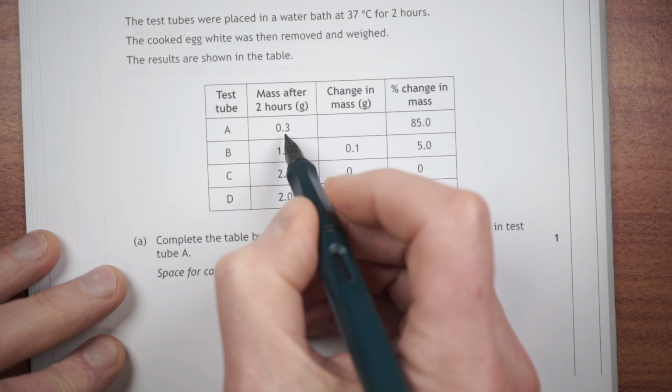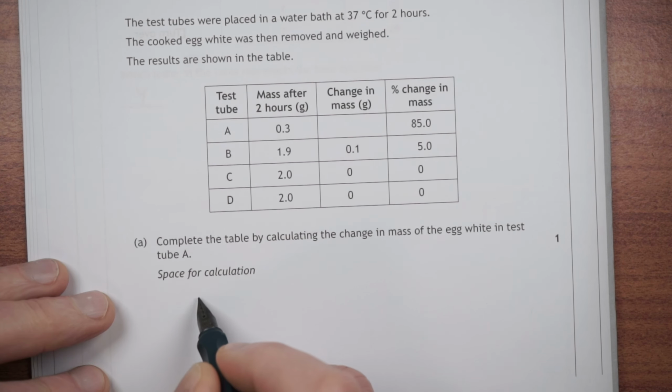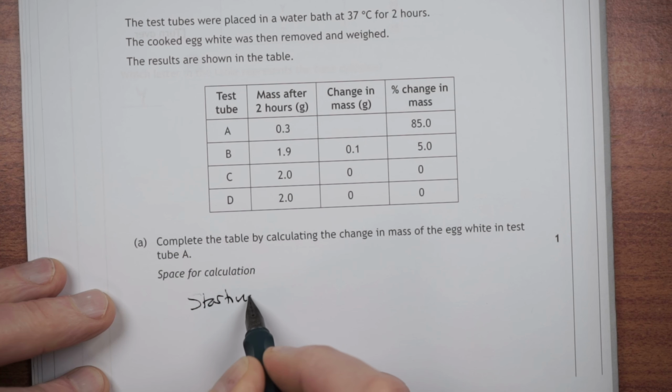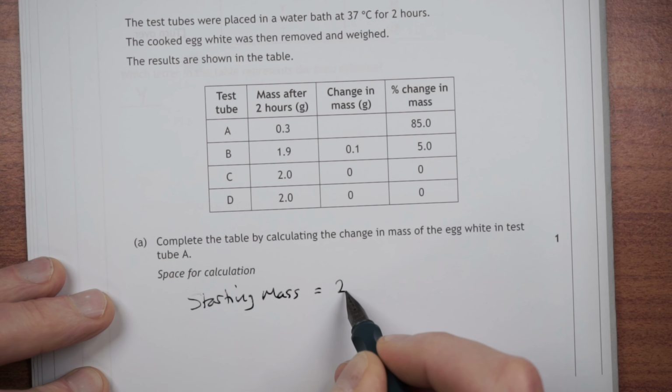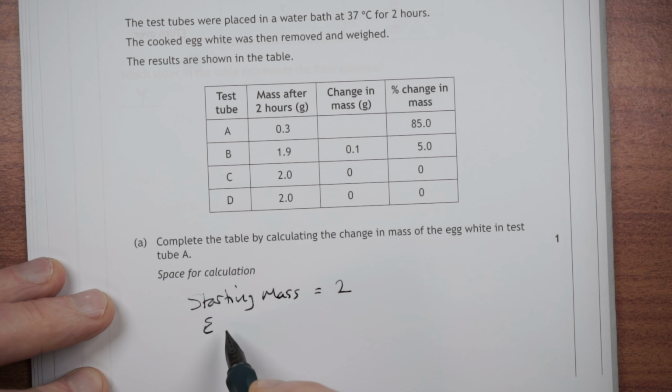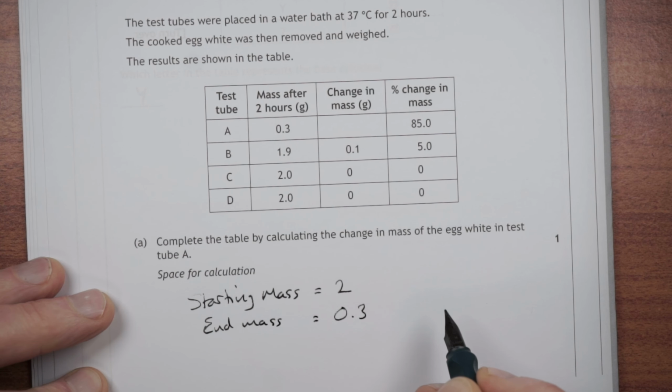Okay, so the starting mass was 2 grams. End mass equals 0.3.